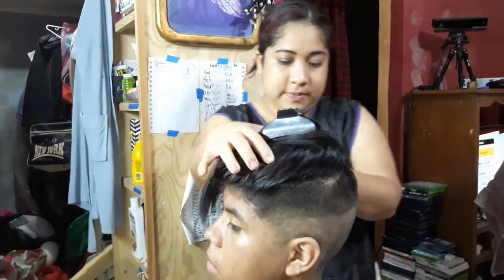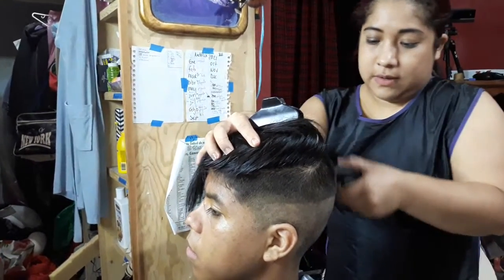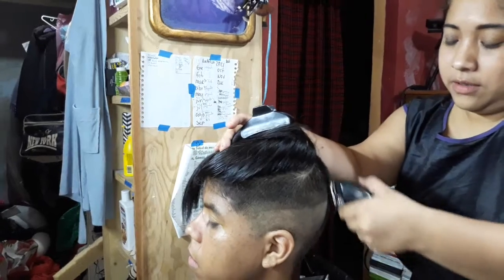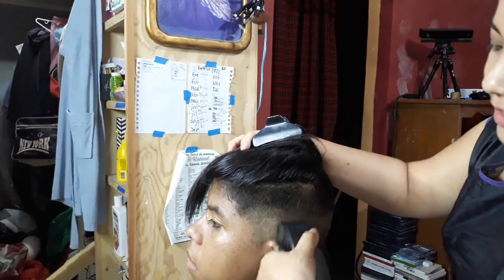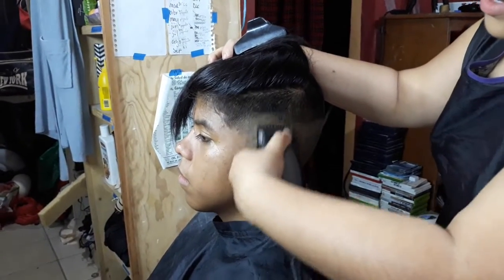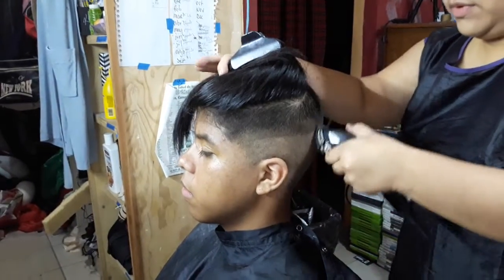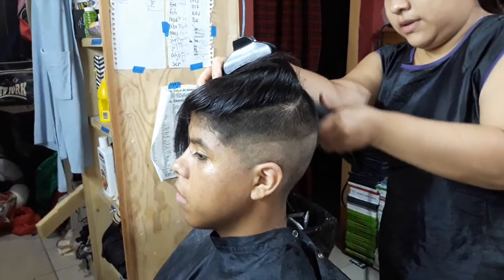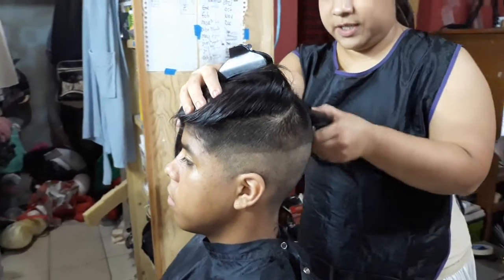If you use a little bit more wrist, that's fine. If you want the motion to lie in your fingers, that's fine. Find a way that works for you. As long as it's polished, it's perfect.